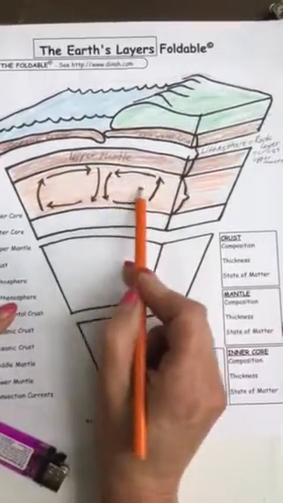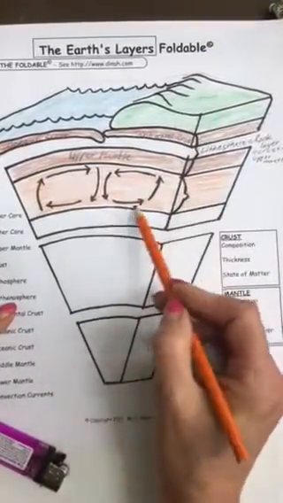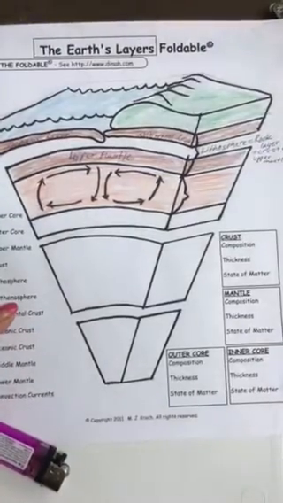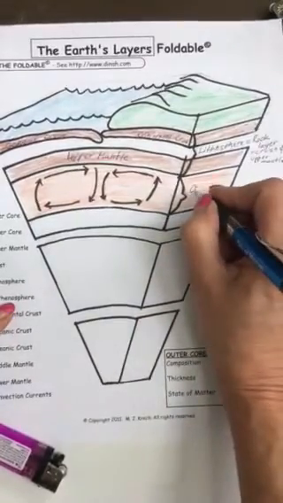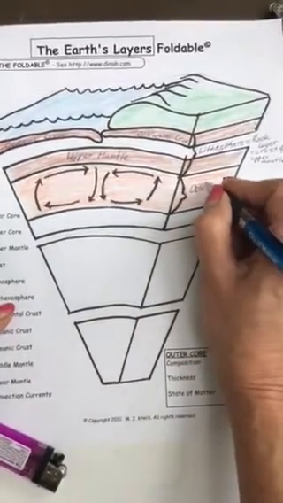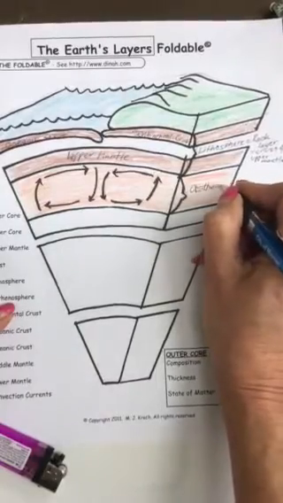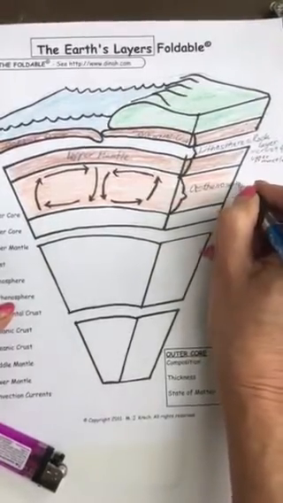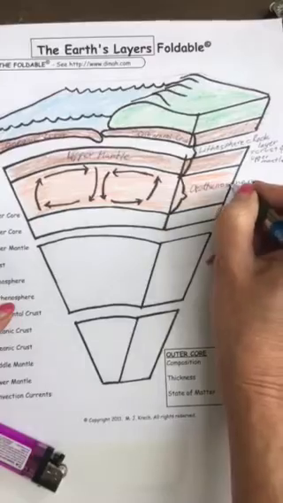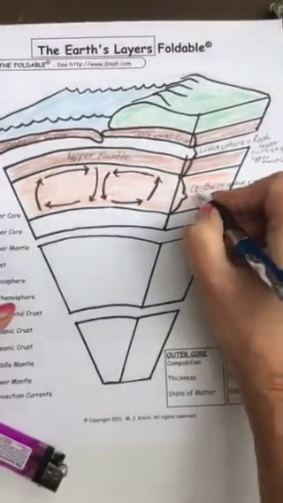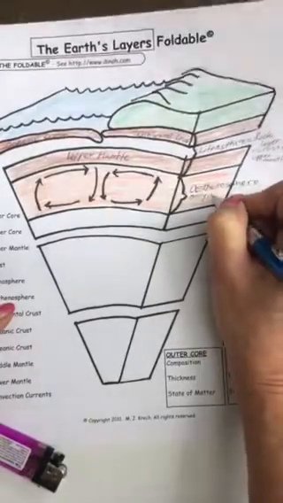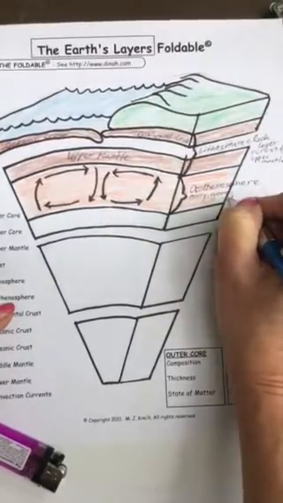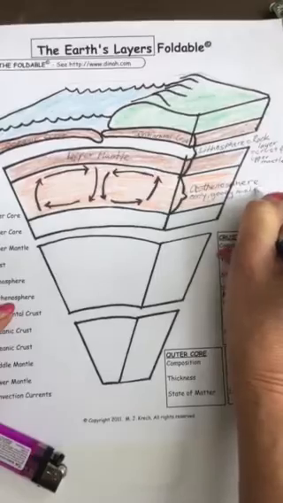But this is where that stuff is coming from, believe it or not, all the way down here. This ooey gooey layer of molten magma is referred to as the asthenosphere.